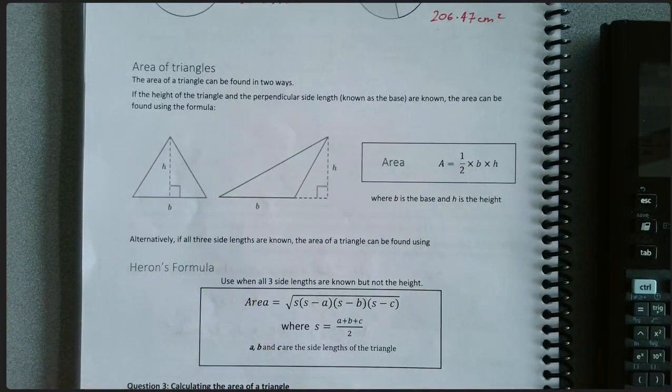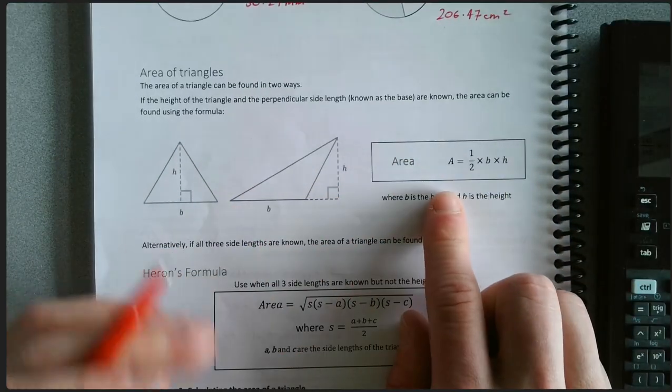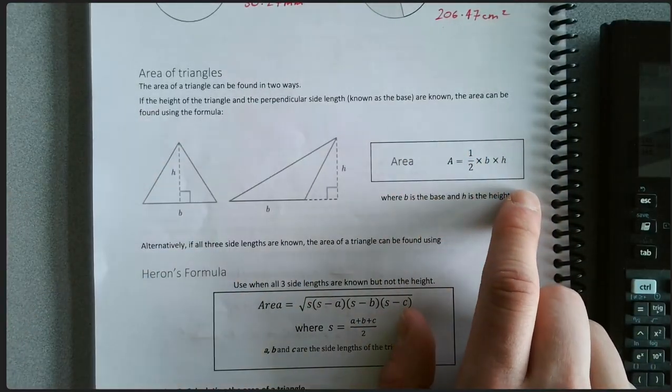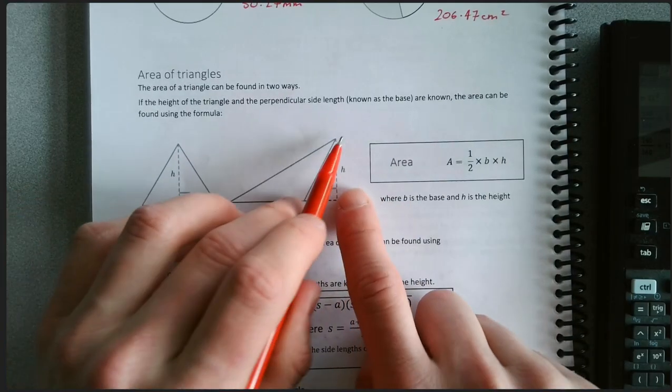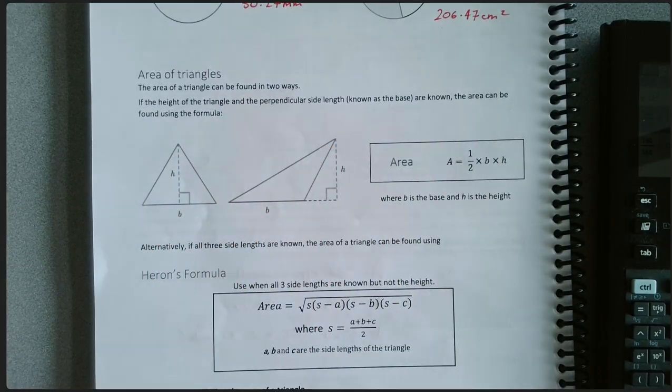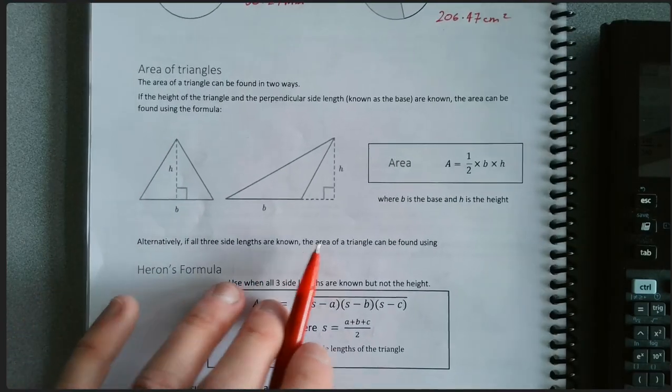We're going to need to find that. Area is half times base times height. So essentially, base times height gives us the size of a rectangle or a parallelogram. And then we're halving that because if we double any triangle, like flip it and translate it, it's going to equal that same kind of shape. Alternatively, the side lengths are known as area can be found using.